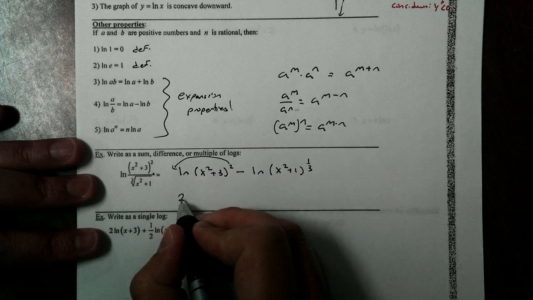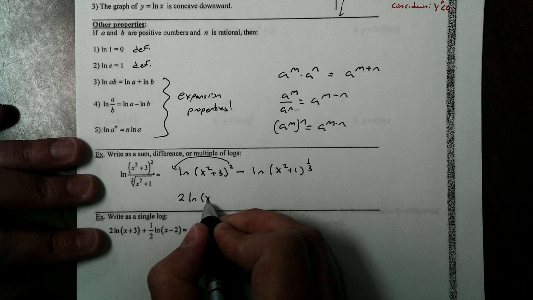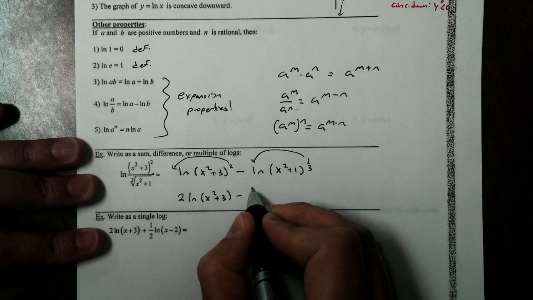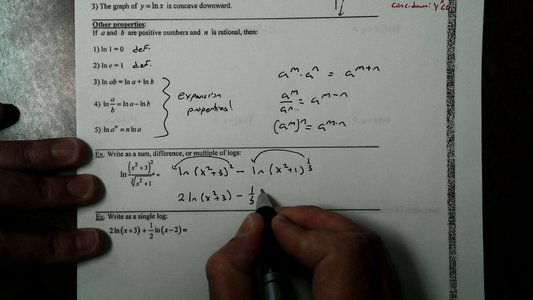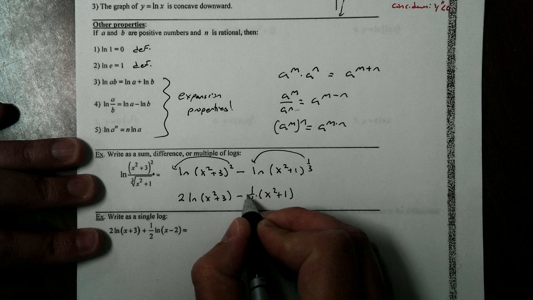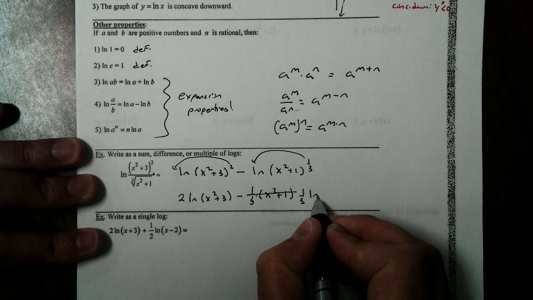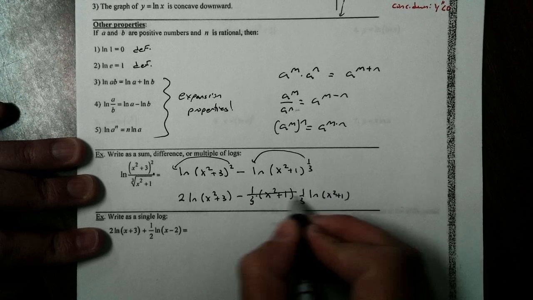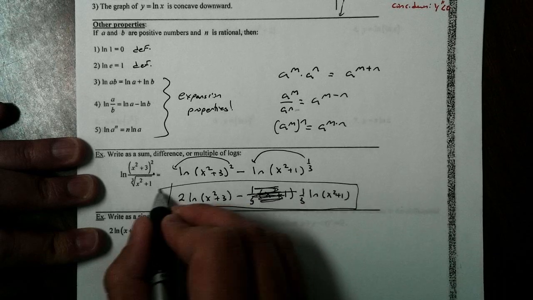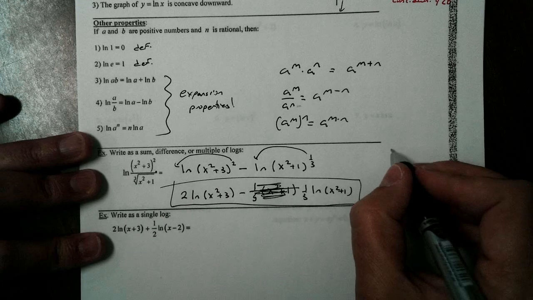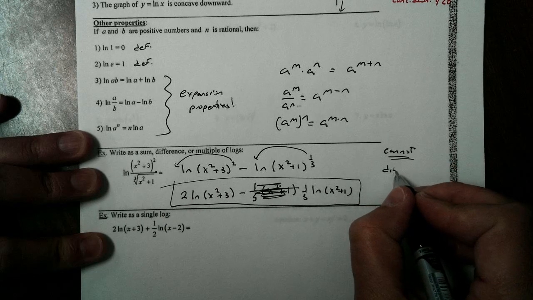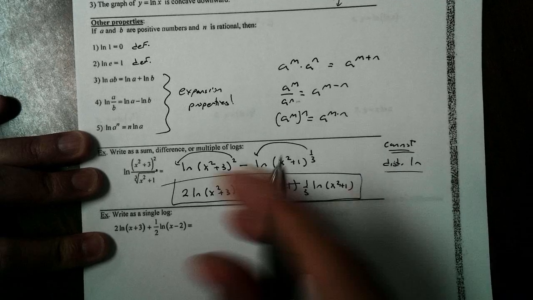And you're going to find out why we really like these properties today. It has to do with calculus. Minus 1/3. It's going to make derivatives much easier for us. We'll find out. X squared plus 1. Whoops. Sorry, messed up there. That should be 1/3 natural log of x squared plus 1. There we go. We don't want that. Erase all evidence. And there's our answer. Please do not distribute natural log. You cannot distribute natural log. Don't distribute it.